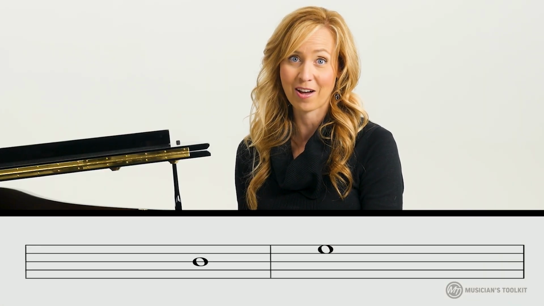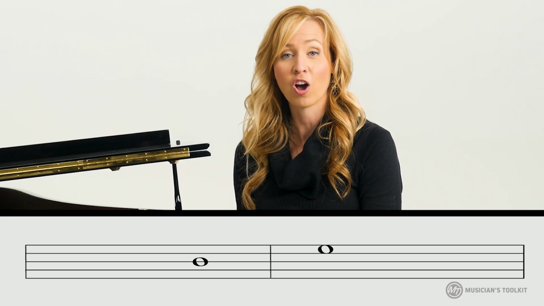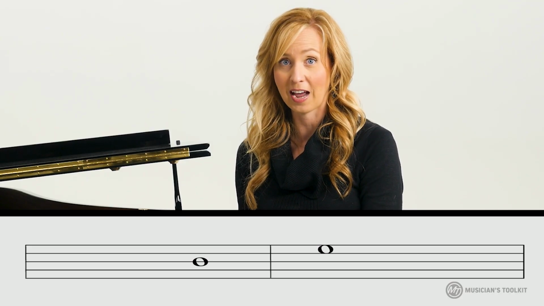All notes have their equivalent in sound and in silence. The sound is written with a note and the silence with a rest. The whole note gets 4 counts. It looks like a donut and it does not have a stem. It can go on any line or space on the staff.